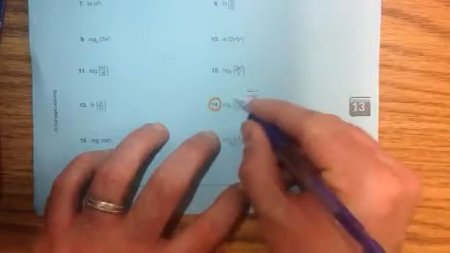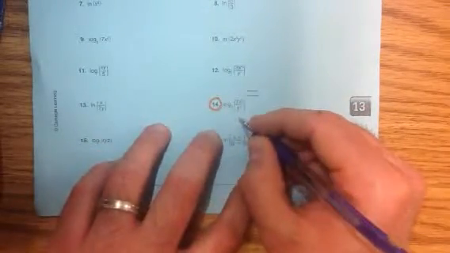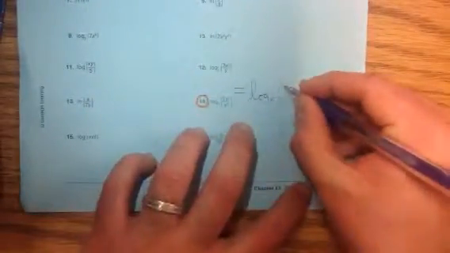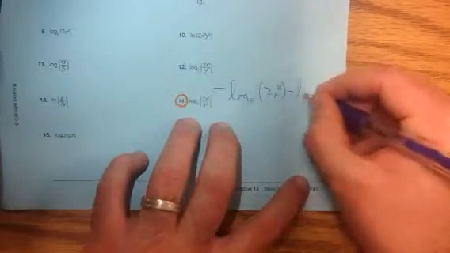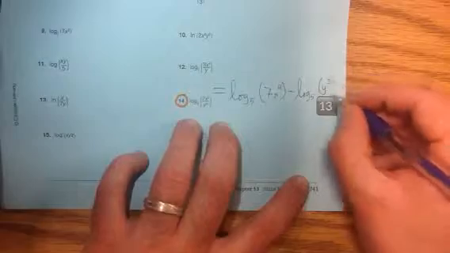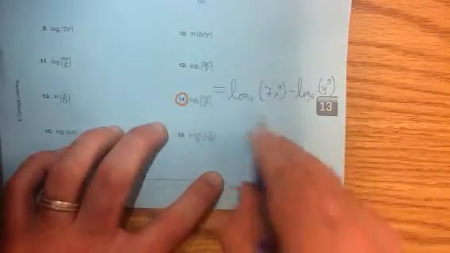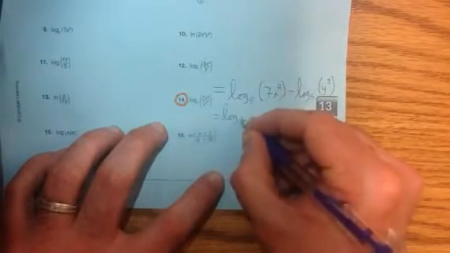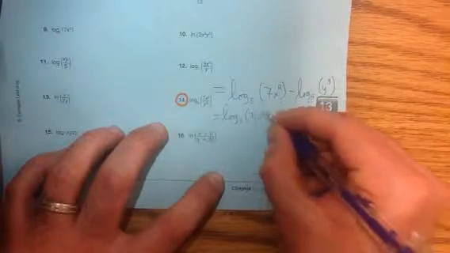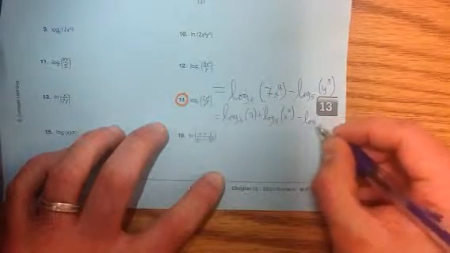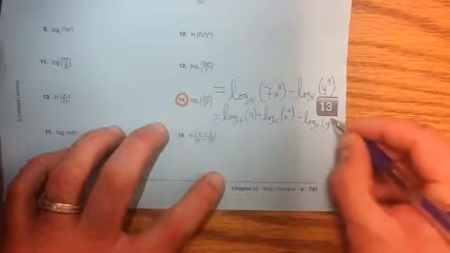The first thing we want to do is realize that there is a numerator and denominator, hence we'll use the quotient rule. So this is log 5 of 7x squared minus log 5 of y cubed. Now, here we can use the product rule because it's 7 times x squared. So that's log 5 of 7 plus log 5 of x squared minus log 5 of y cubed.